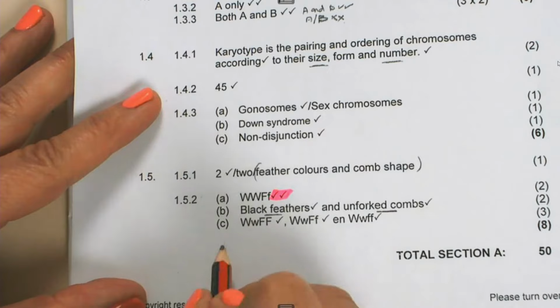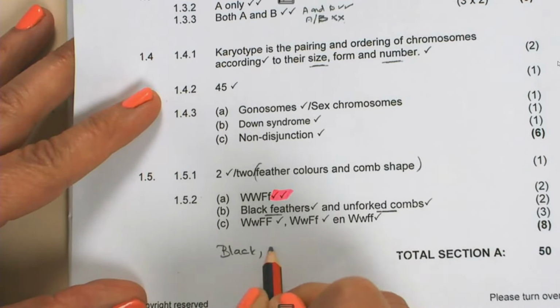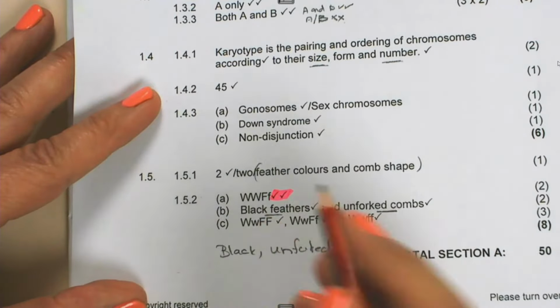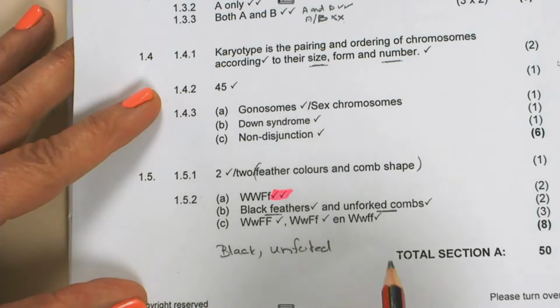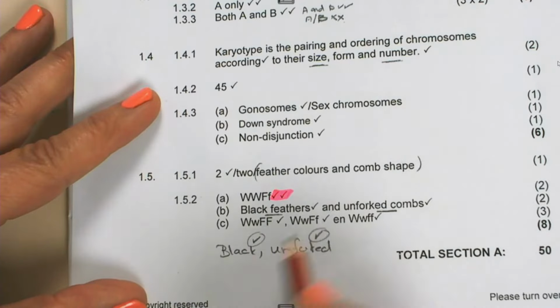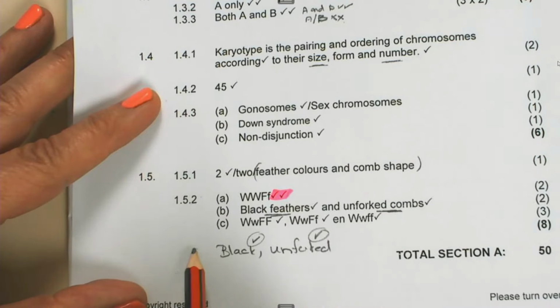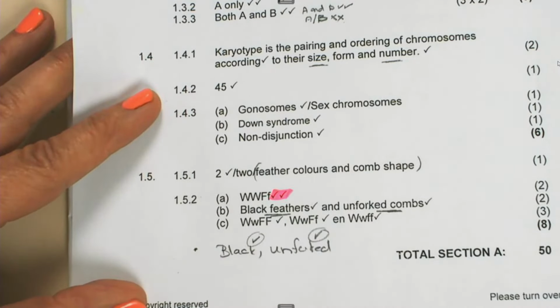If a learner writes just black, unforked, you can decide at school, maybe you will take it as correct, but emphasize to the learner that you will take it in this exam as correct, but they must actually write what the characteristic is, the feathers and the unforked combs. But let's say it's Christmas today, so we can allocate the marks there also.